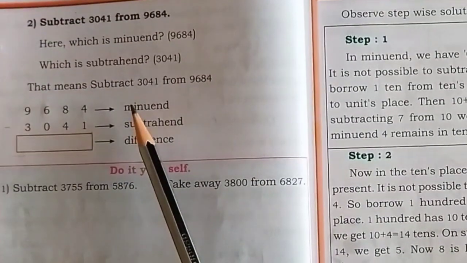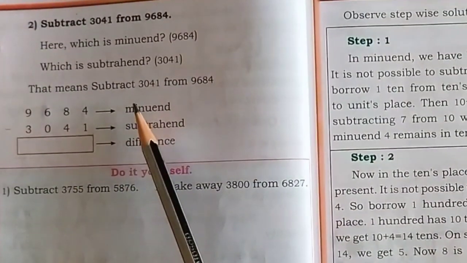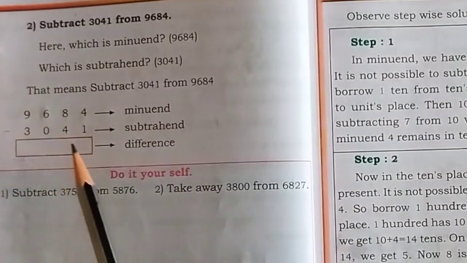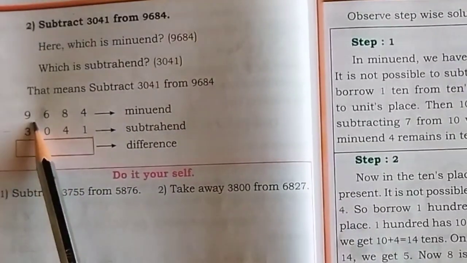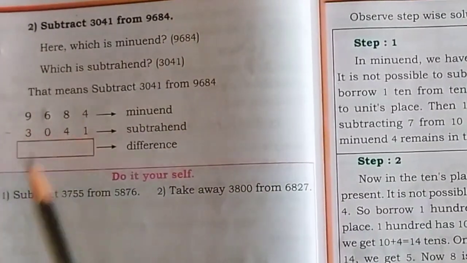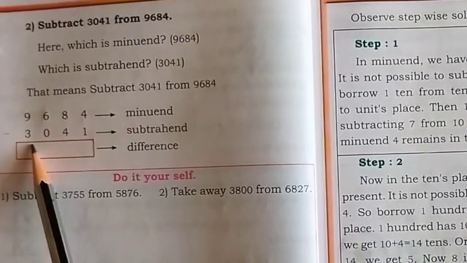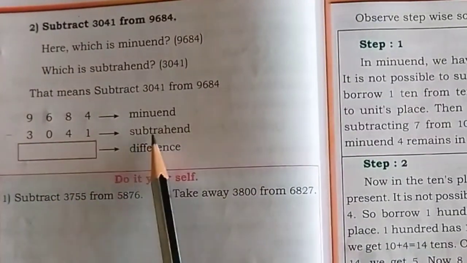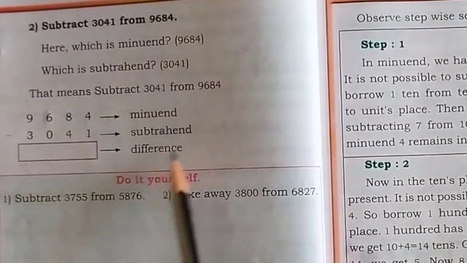Now children, are you ready to do the subtract? Yes. That means we are going to subtract minuend and subtrahend. That is 9684 minus 3041, subtrahend. So answer is called a difference.